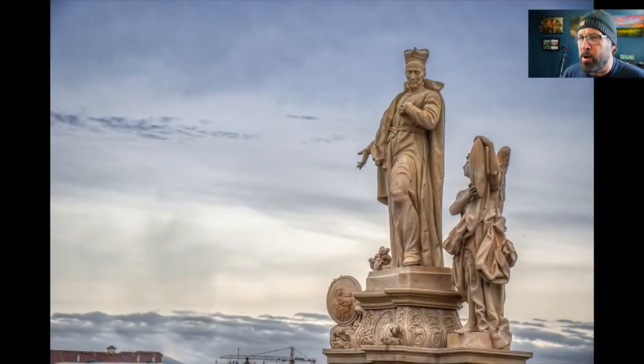This is in Old Prague, and it's a statue of Francis Borgia. The reason the balance is off in this image is because there is too much visual weight to the right of this image. And the way we overcome this is by placing another object or element in the image on the left side of the frame.